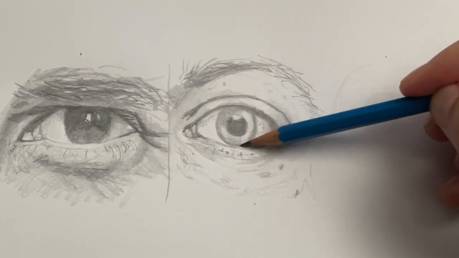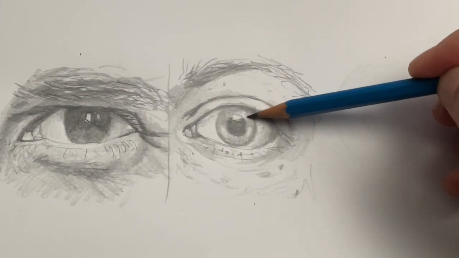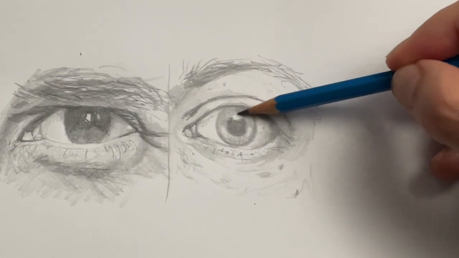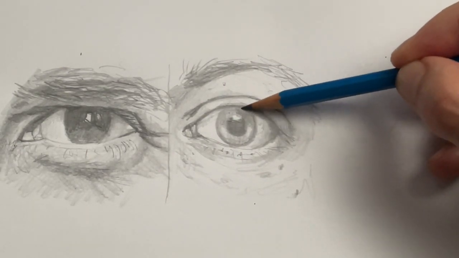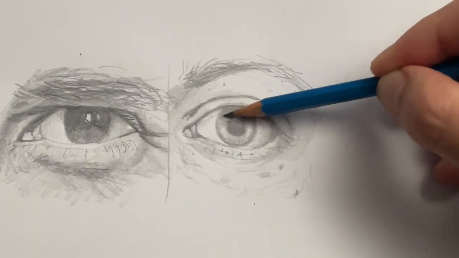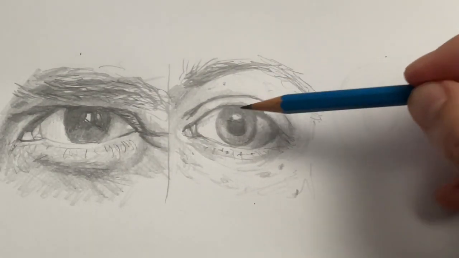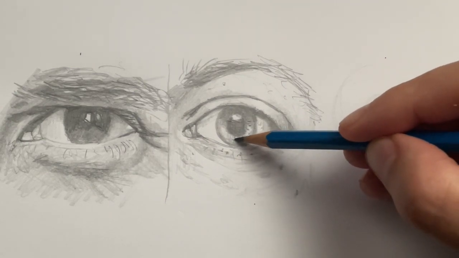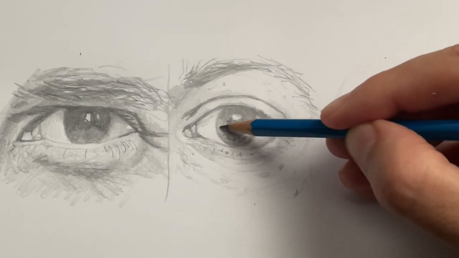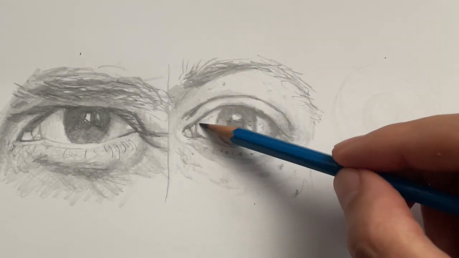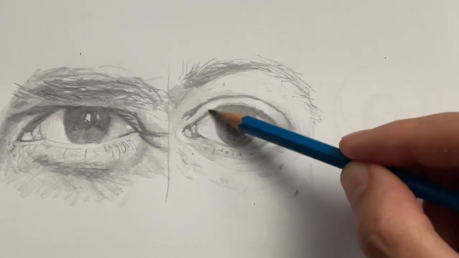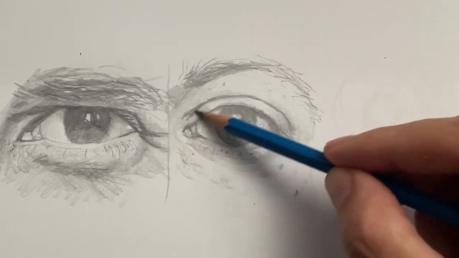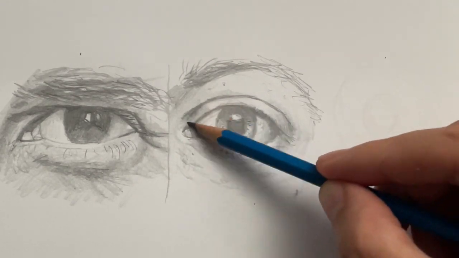I'm just coloring in some of the iris now and marking up that iris with some little freckles and lines, just breaking up the iris line. So that one is pretty much done now. A little bit more dark in the corners, and there we go. I will reveal who these subjects are at the end of the video.